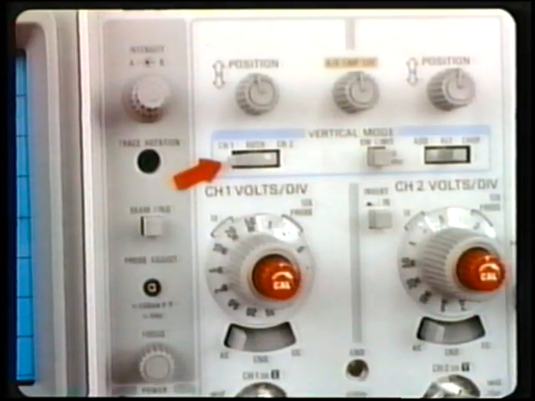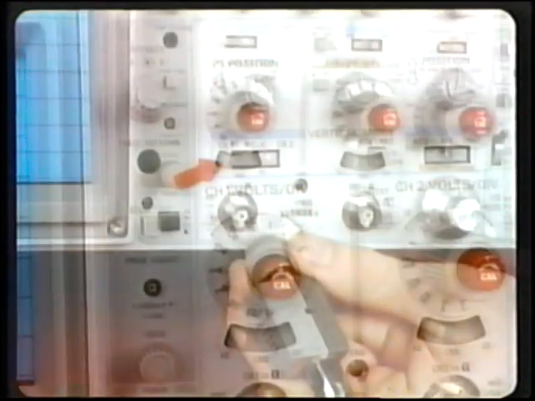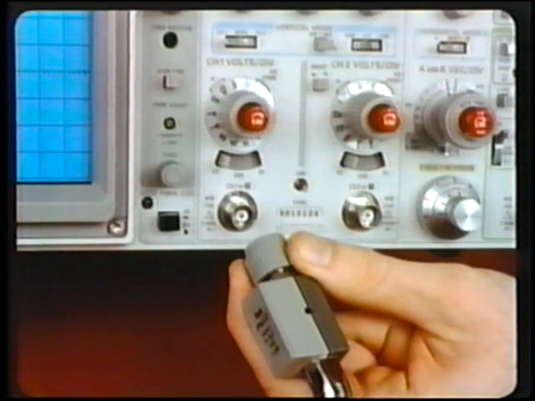Now, let's look at the procedure for viewing AC waveforms. First, set the vertical mode selector in the second block to the channel 1 position. Then connect the probe to the channel 1 input terminal of the oscilloscope. Turn the connector clockwise until finger tight.